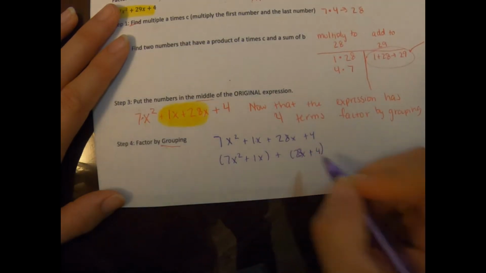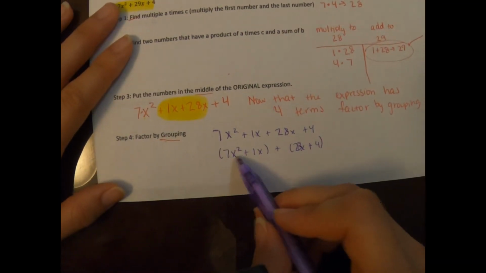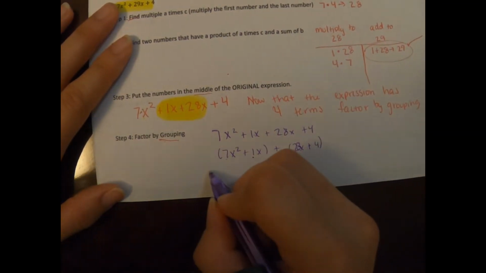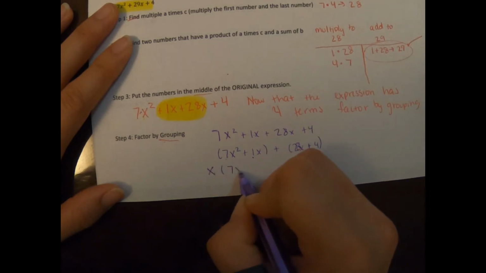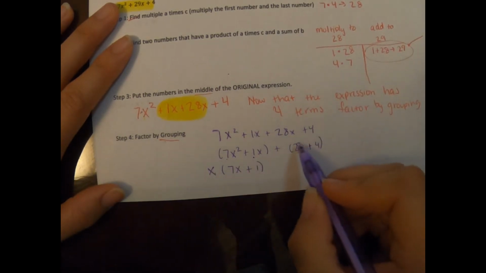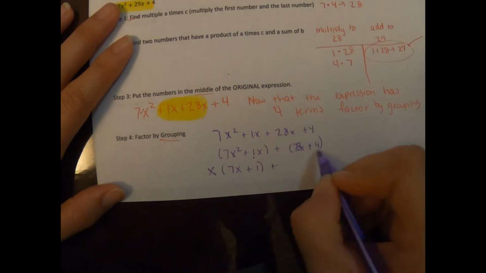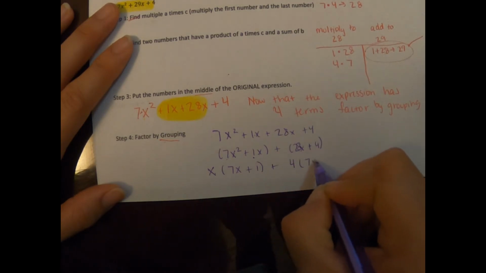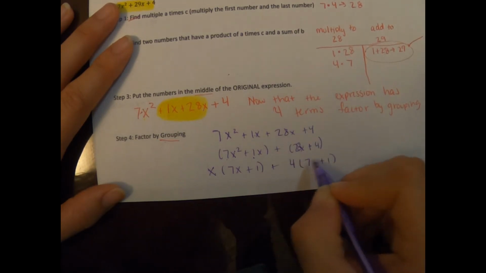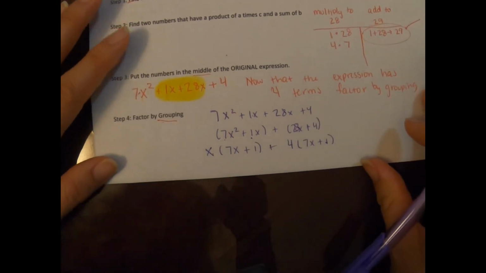Plus 4. And then we took a GCF out of both. So when I look at these first 2, the only thing they have in common is x. When I look at the second 2, they both divide by 4. And 4 divided by 4 is 1, leaving a 1 there.